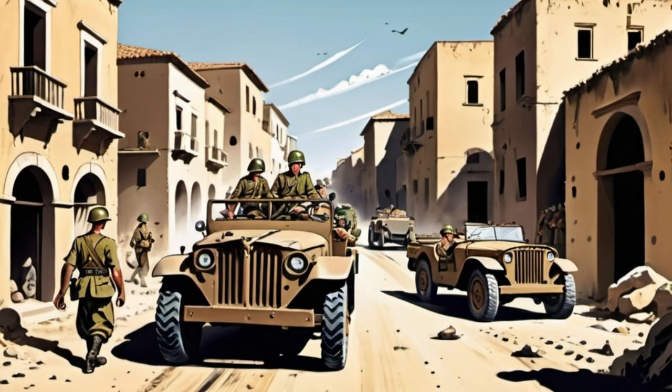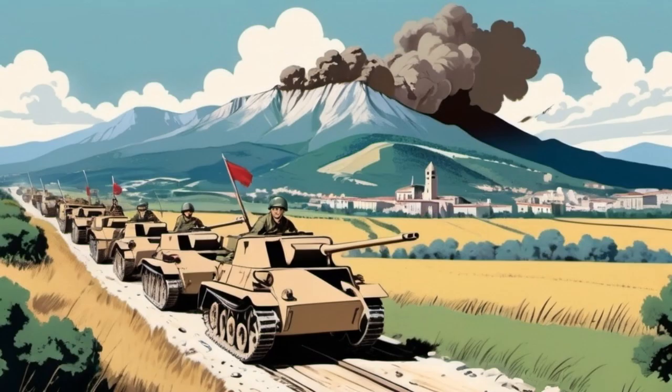On July 25, 1943, Benito Mussolini was deposed and arrested, and a new Italian government began secret negotiations with the Allies. The fall of Sicily marked a significant step towards the liberation of Italy and opened a new front in southern Europe. Italian Campaign, 1943 to 1945.